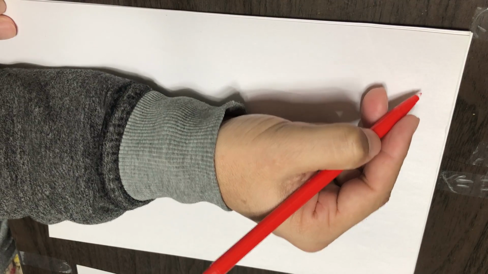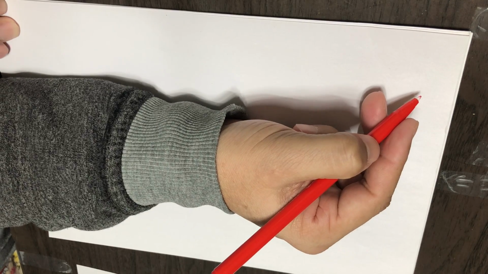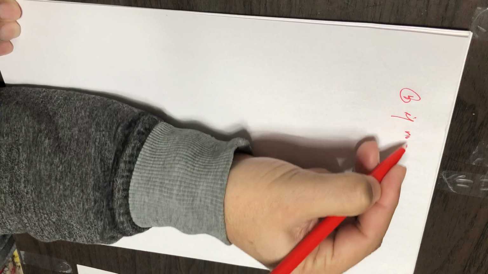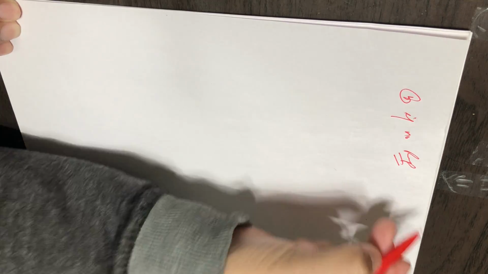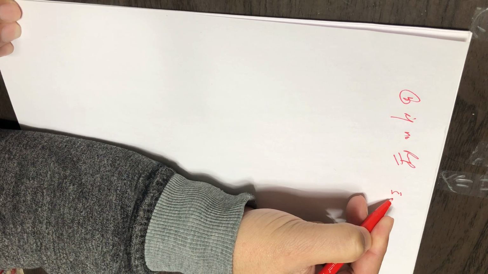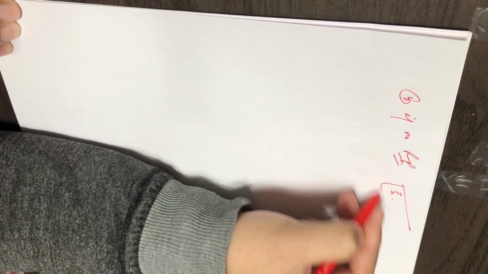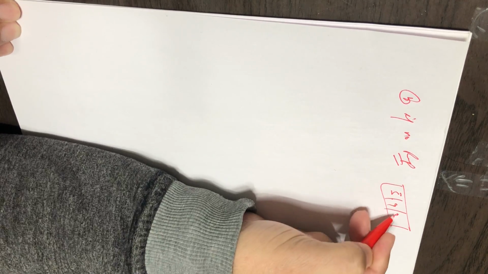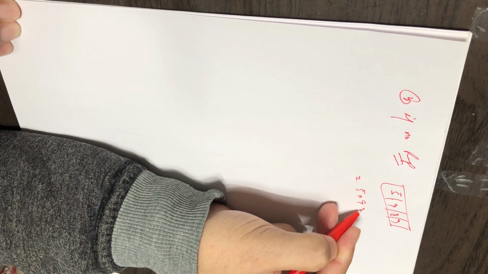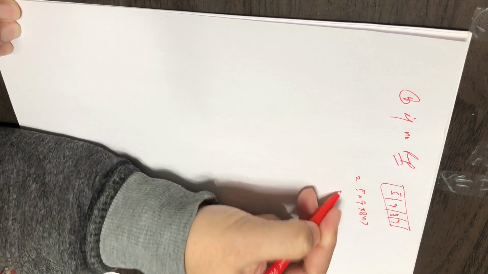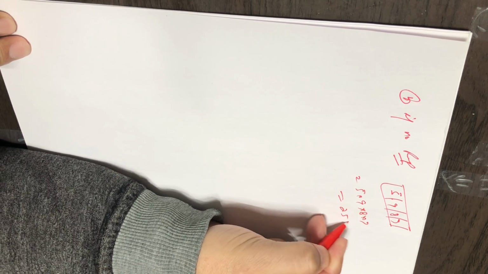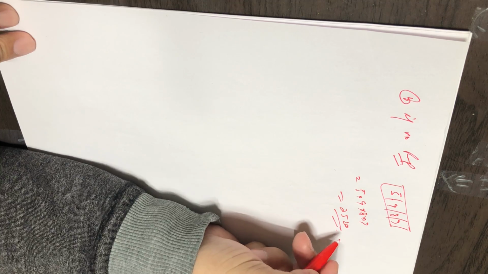Now in the second part, if repetitions are not allowed, in the same way this will be 5, 9, 8 and 7. So numbers that can be generated will be given by the product, which will equal 2520.